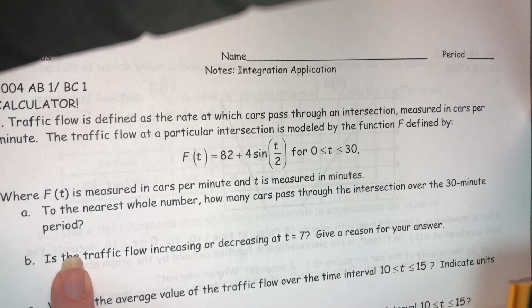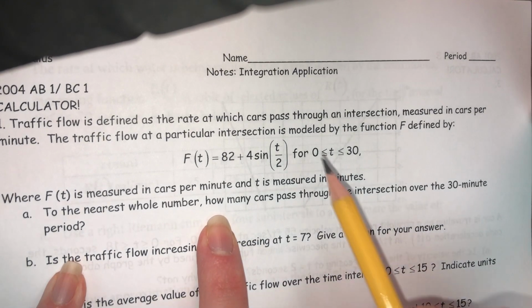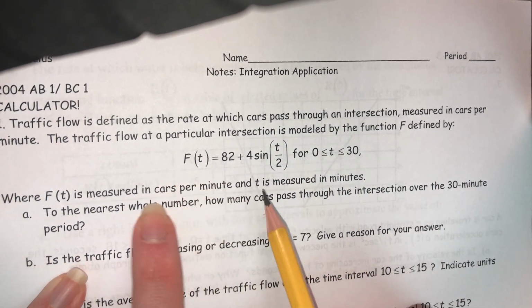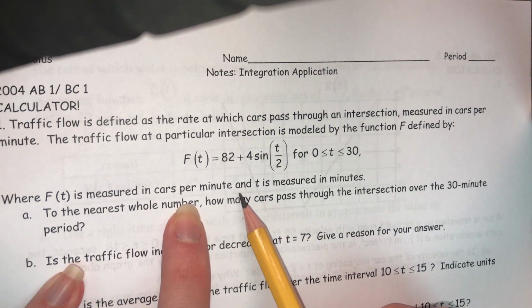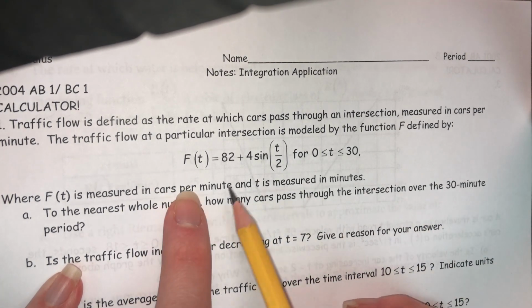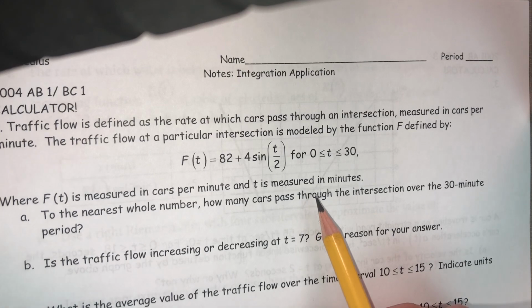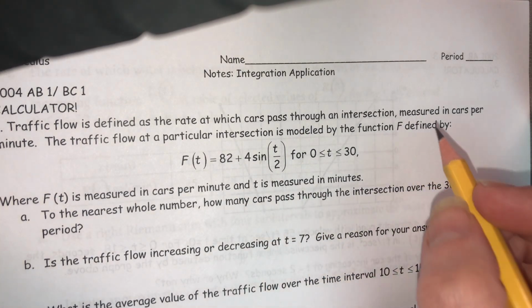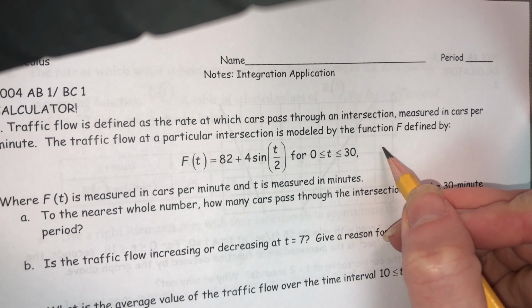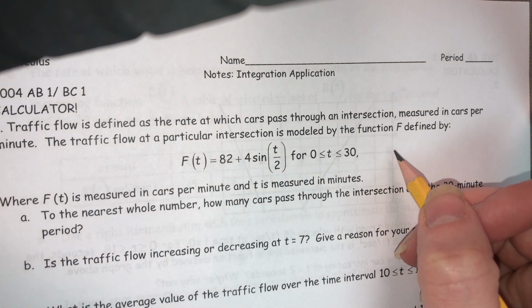So we're wanting to know how many cars pass through the intersection, but this equation gives us cars per minute. So we don't just plug 30 into this and solve, because this is a rate of change of cars over time. I want you to consider what units would be the integral of this equation.